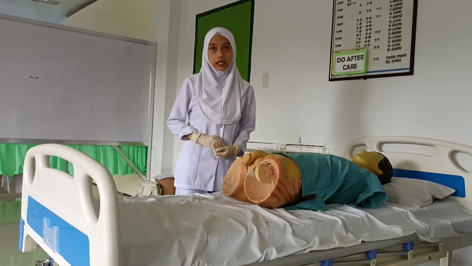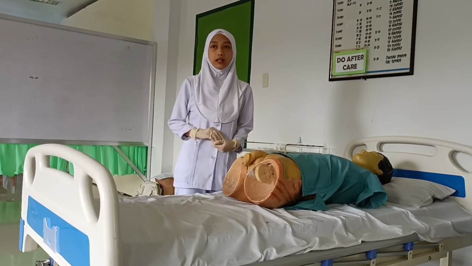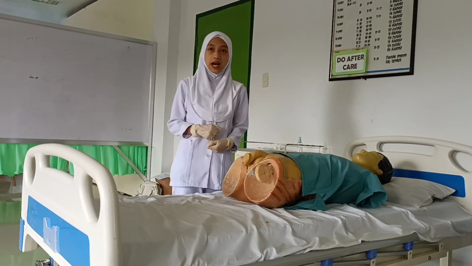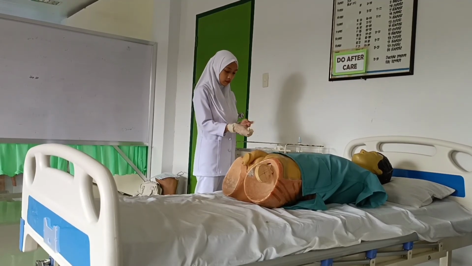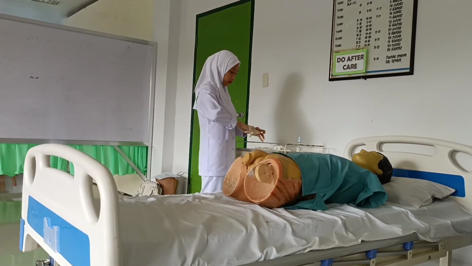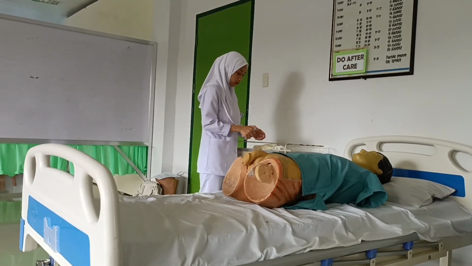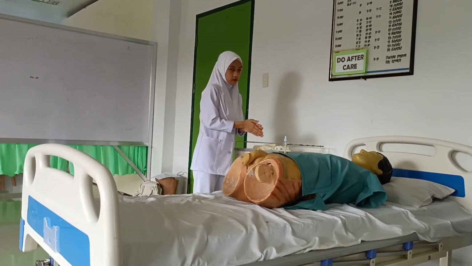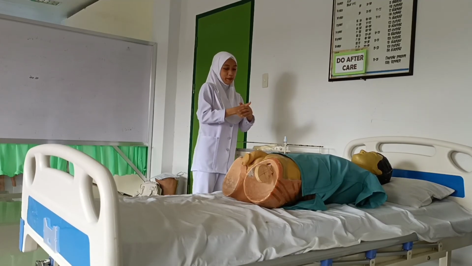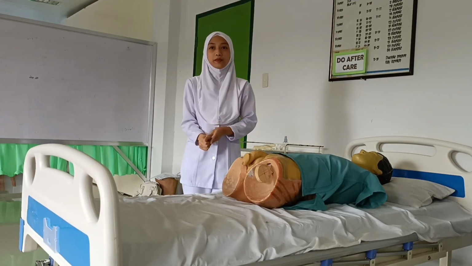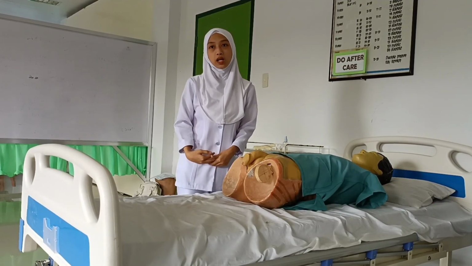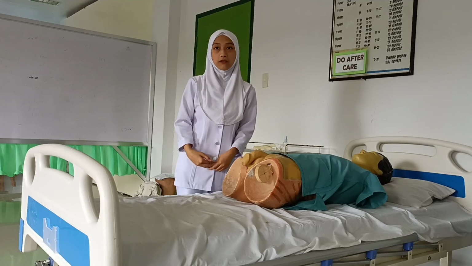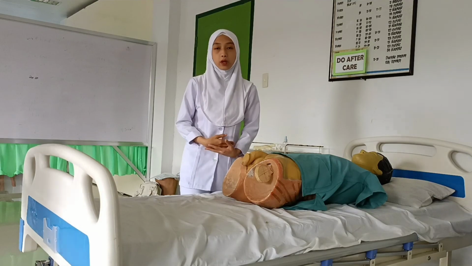The next action is remove and discard gloves. Perform hand hygiene. The last action is document findings in the client record using printed or electronic forms or checklists, supplemented by narrative notes when appropriate.